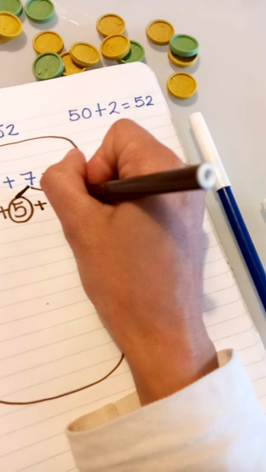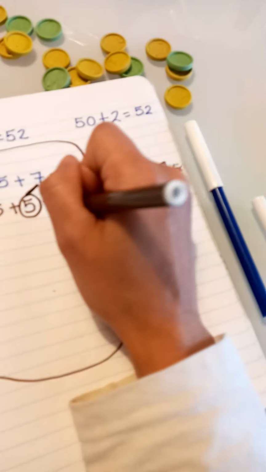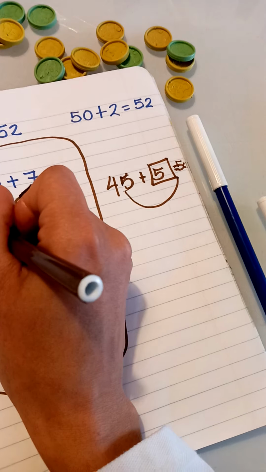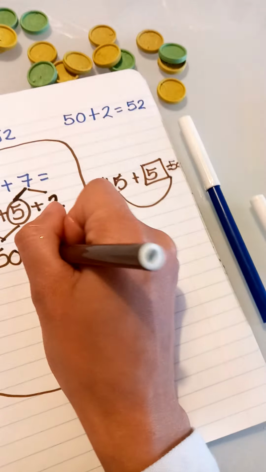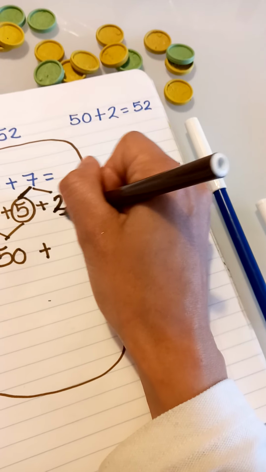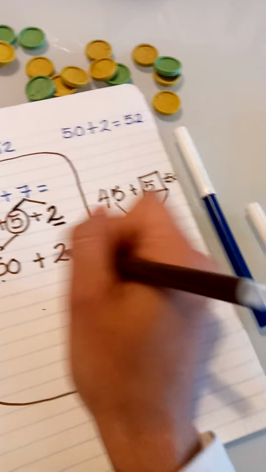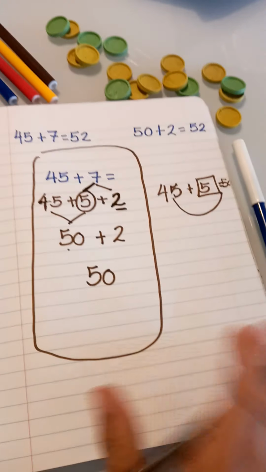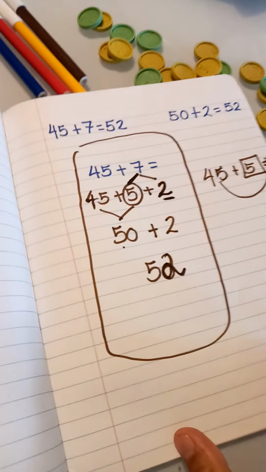So I'm going to need to add also 2 more. So now we can do it easily. So 45 plus 5 is 50. And then I just add that extra 2 that I didn't add before. So 50 plus 2 is equal to 52. Okay? Let's do another example.